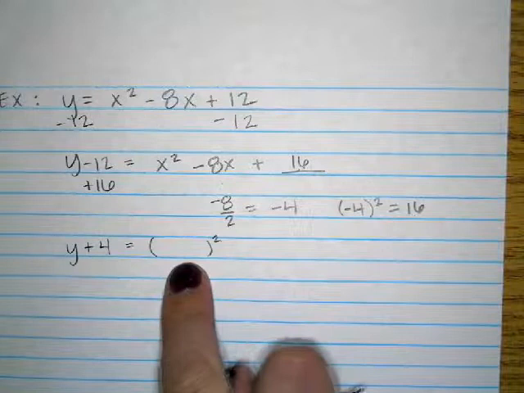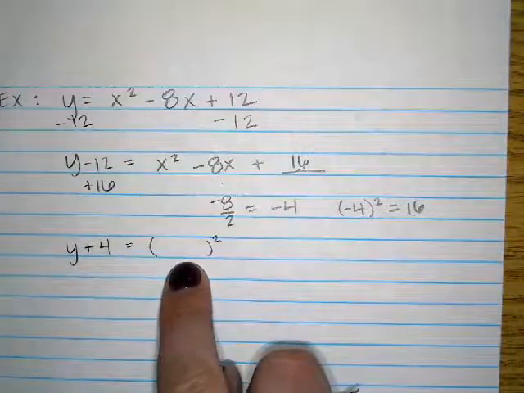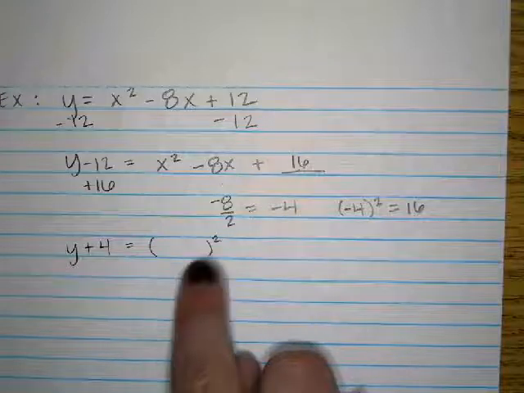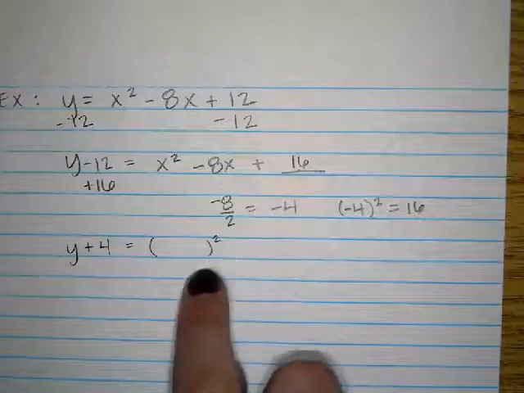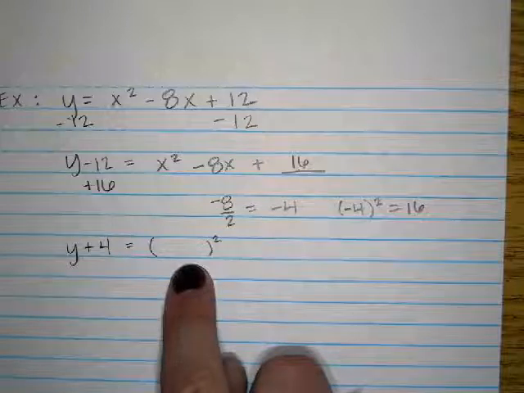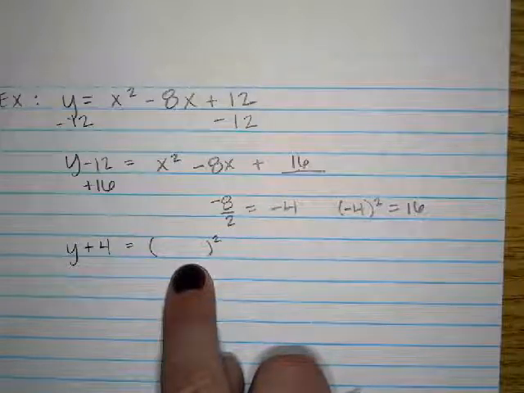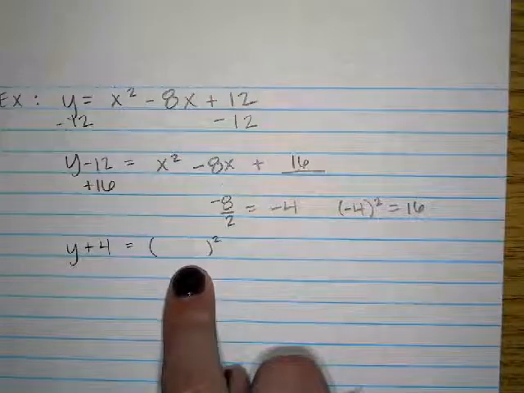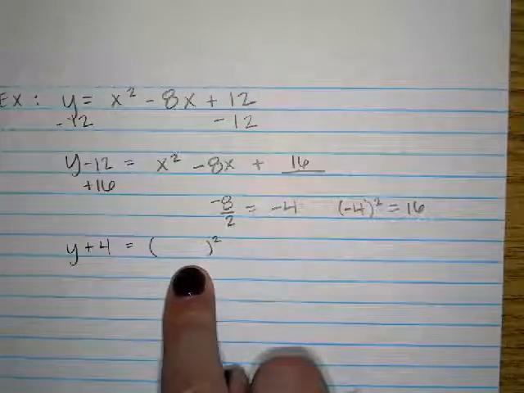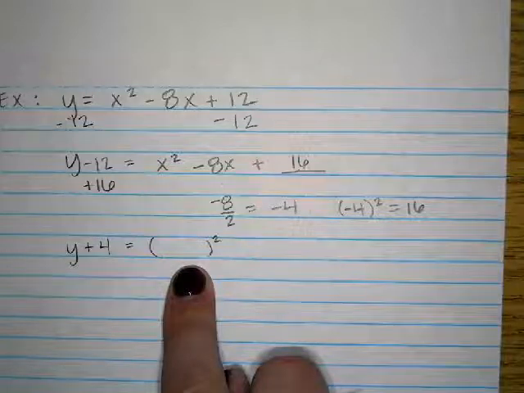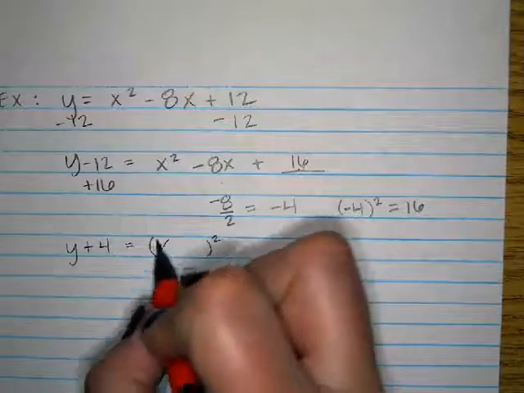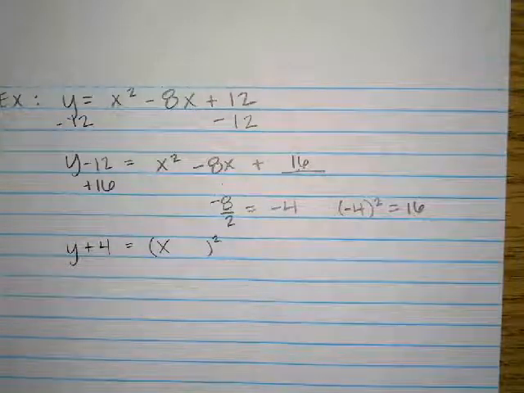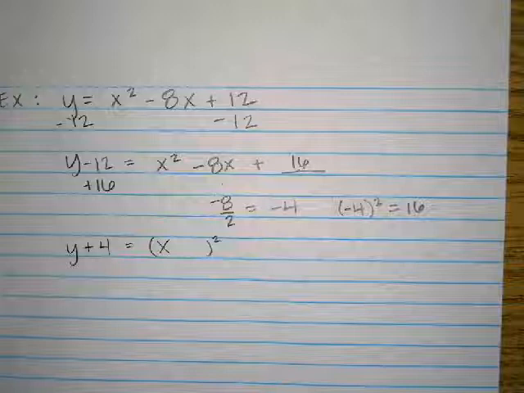And then what always goes in the little parentheses squared? If you look at your notes, what always goes in the little parentheses? We always start with an x, and then we have a very specific number.